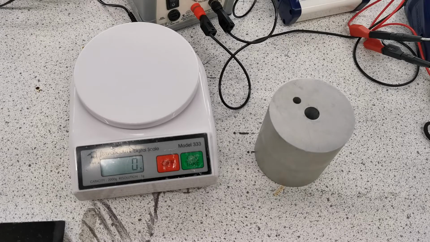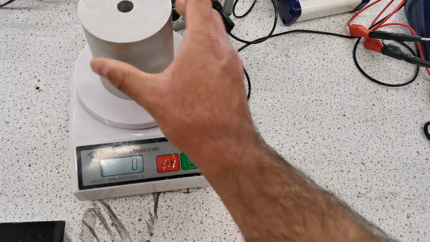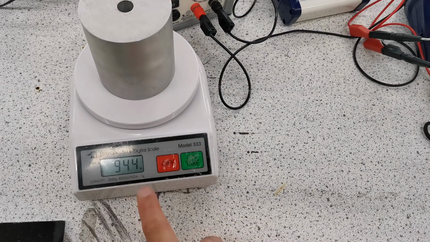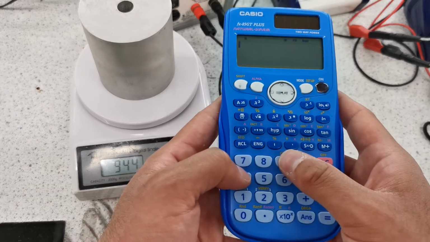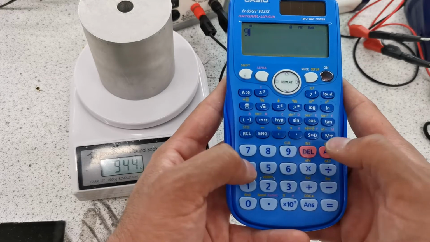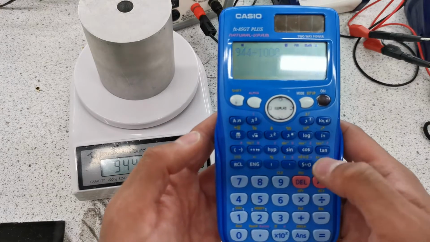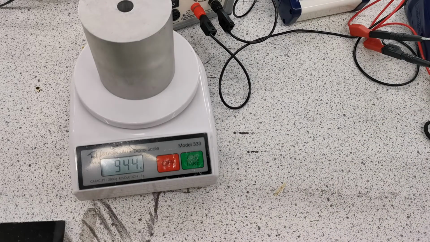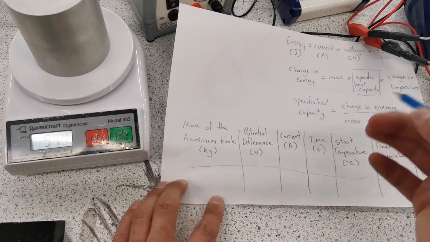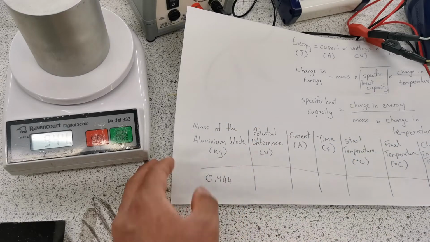So now we're going to record the mass of the aluminium block using a mass balance. Now this will give you the mass in grams. We want the mass in kilograms. So you can convert the grams to kilograms by dividing by 1,000, because there are 1,000 grams in 1 kilogram. So 944 divided by 1,000 will give you 0.944 kilograms. And we can write that into our table. 0.944 kilograms.